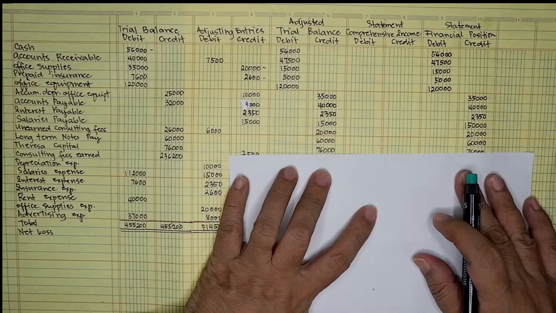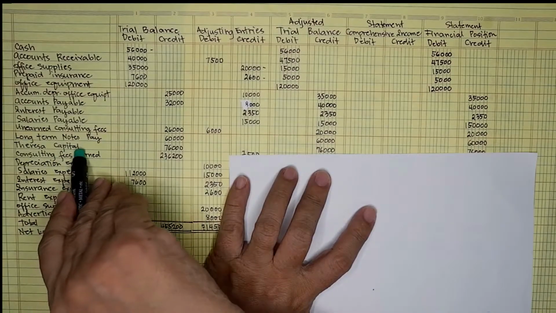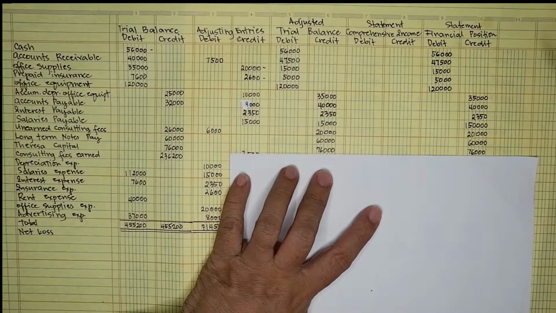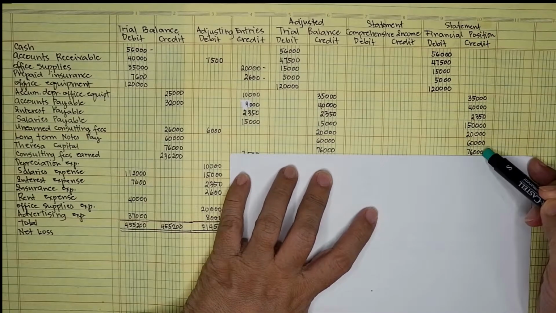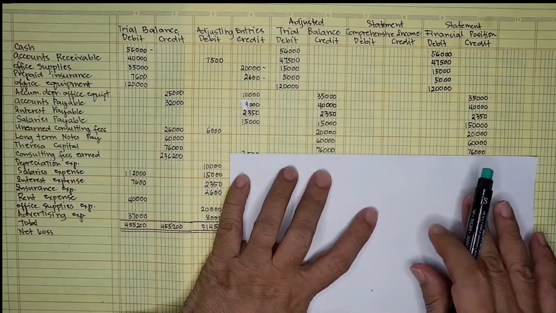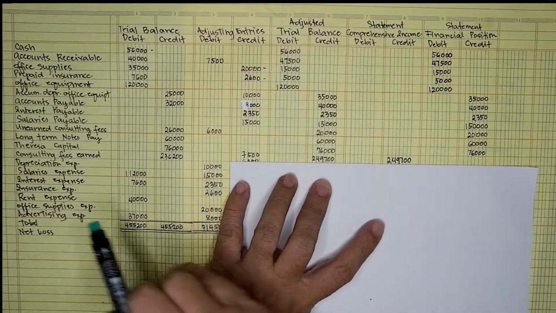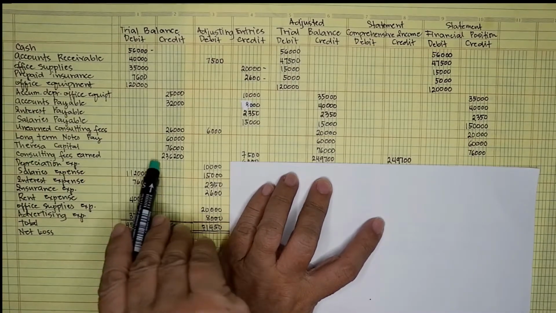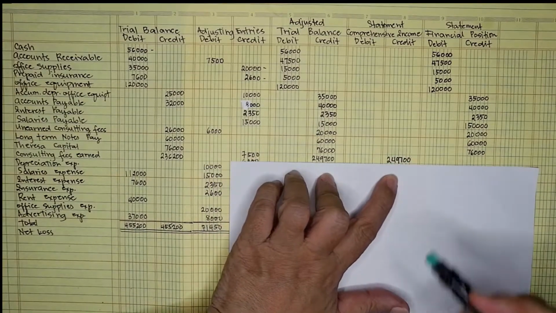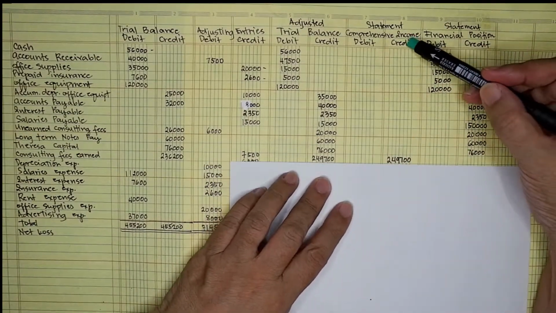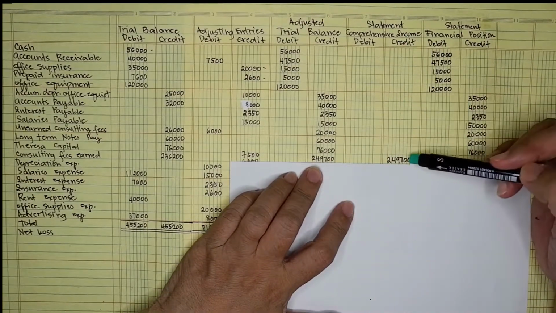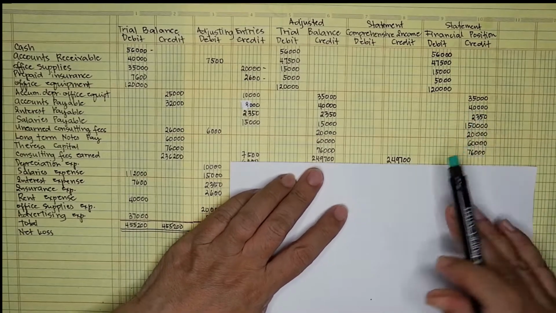Next, we have Teresa Capital, that is equity. So it is an element of financial position, that is credit, 76,000. Then we have consulting fees earned. Consulting fees earned is a revenue, and that is an element of comprehensive income. So, from credit, you have to post it on the credit column of comprehensive income.